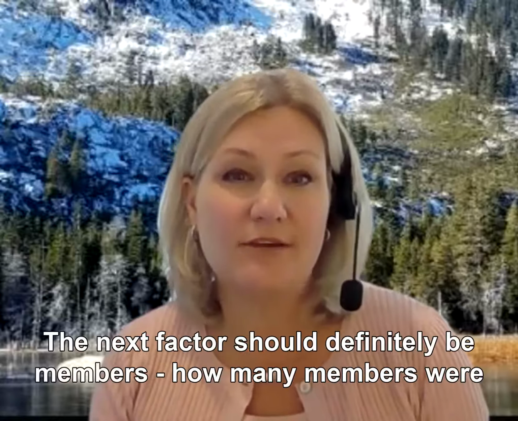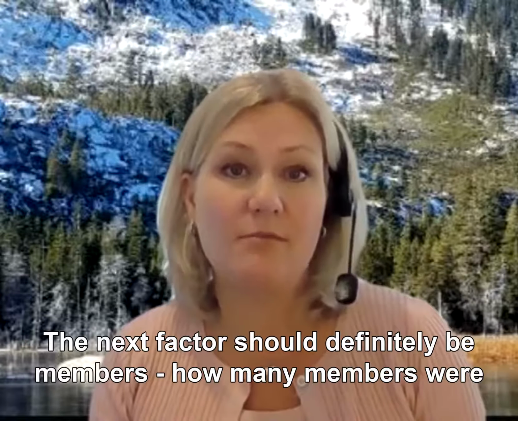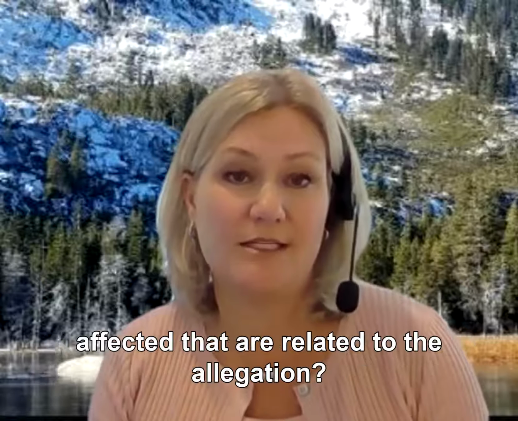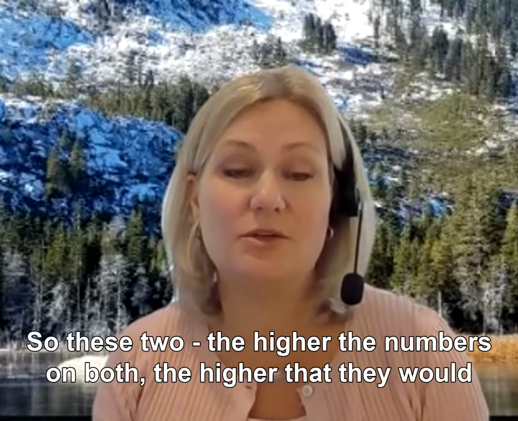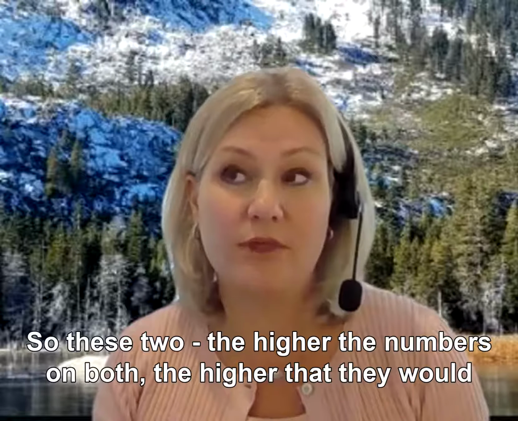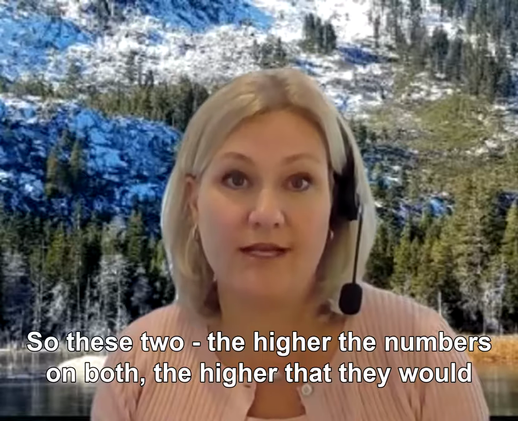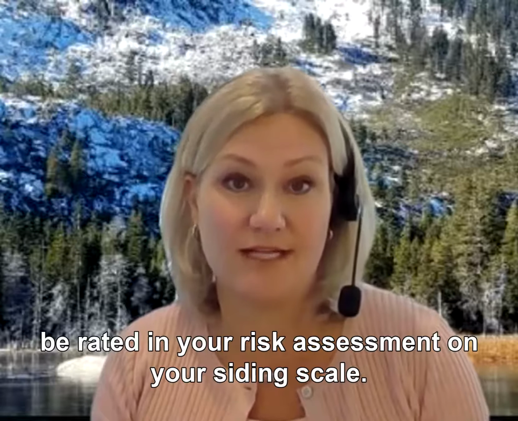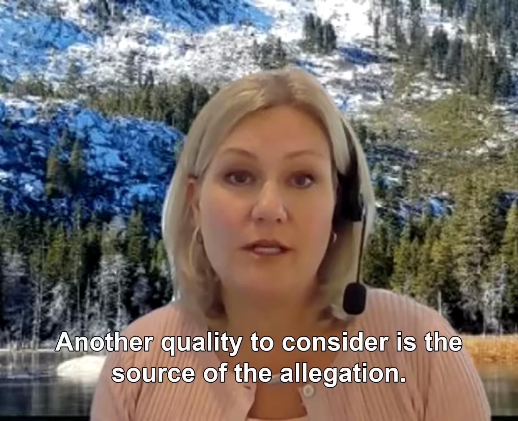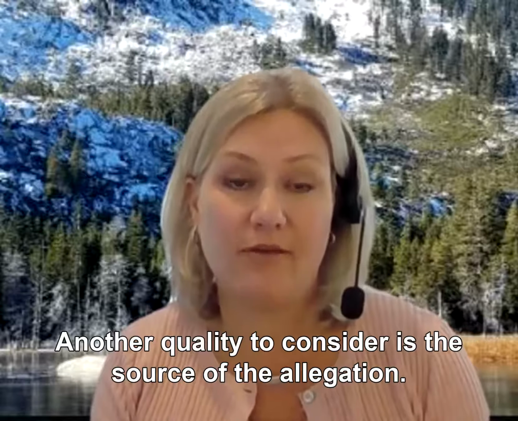The next factor should definitely be members. How many members were affected that are related to the allegation? So these two, the higher the numbers on both, the higher that they would be rated in your risk assessment on your sliding scale.